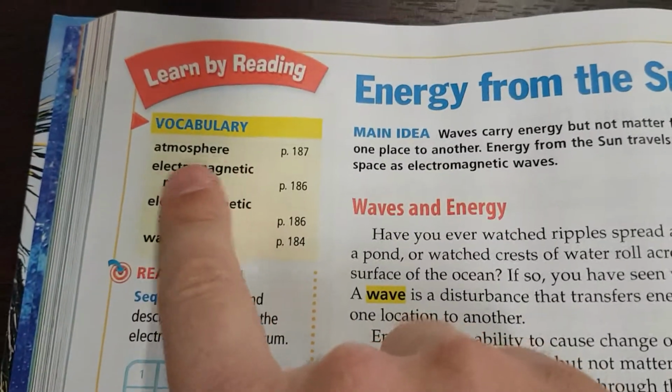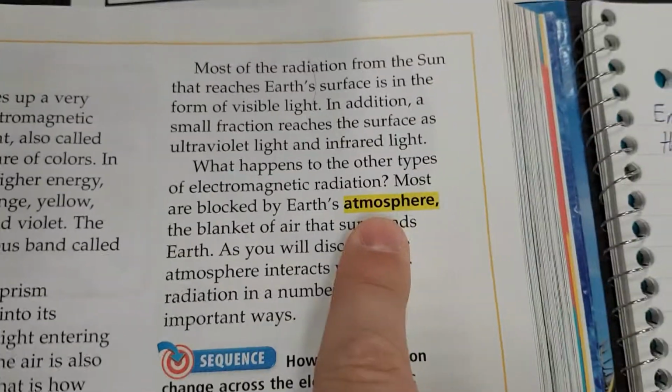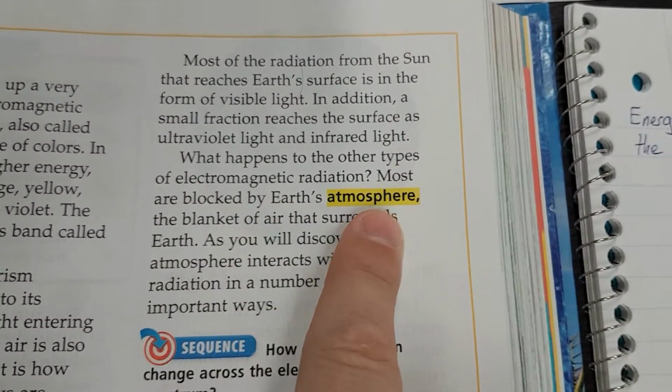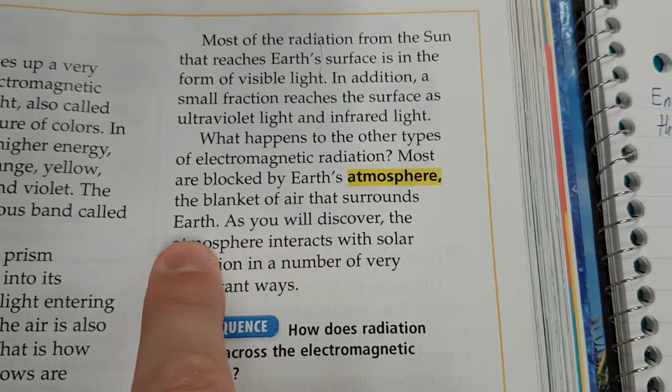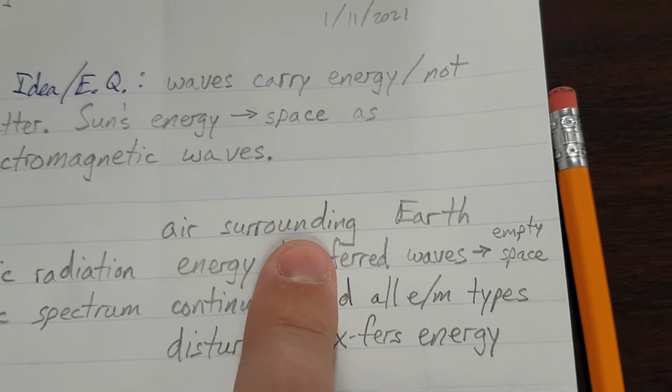Okay, next up, vocabulary. Atmosphere is on page 187. Go to page 187 and find atmosphere. Most are blocked by Earth's atmosphere, the blanket of air that surrounds Earth. So atmosphere, air surrounding Earth.